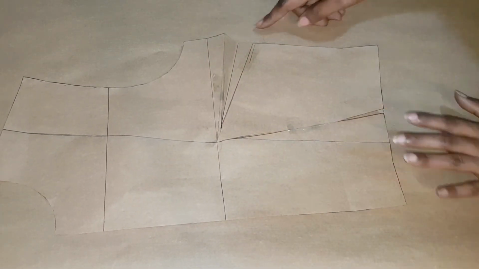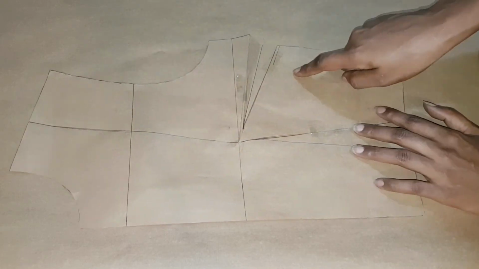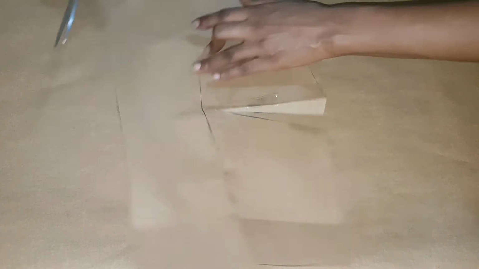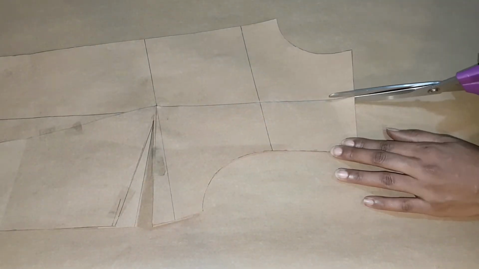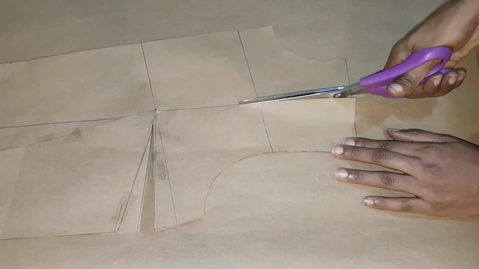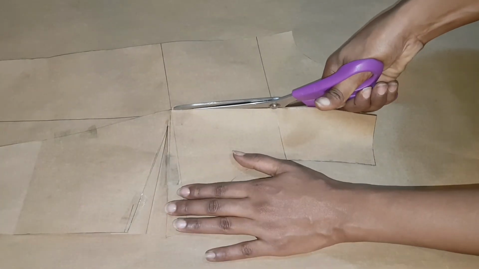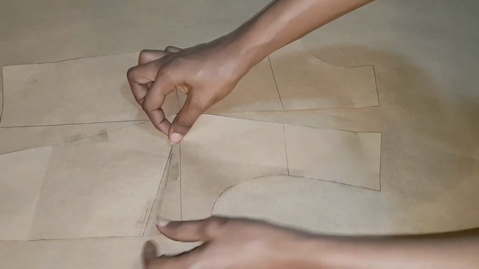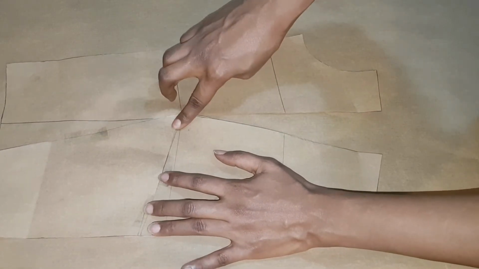That way your bust dart is complete. Now to transfer that bust dart to the shoulder line, we're going to slash to the apex, not through, we're going to slash to the apex point and then close our bust dart.